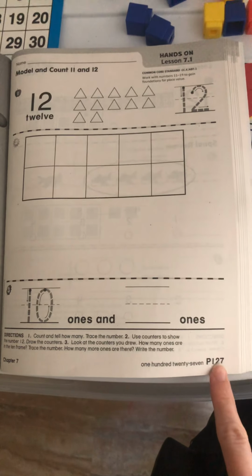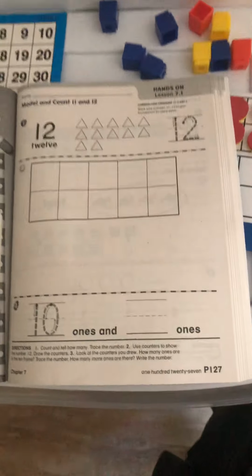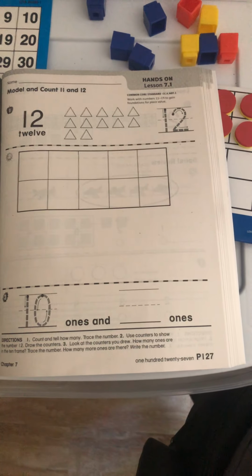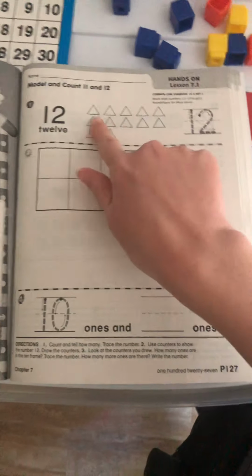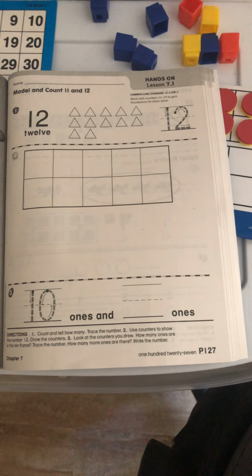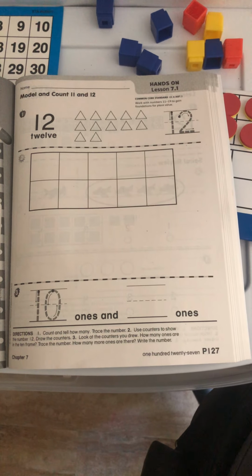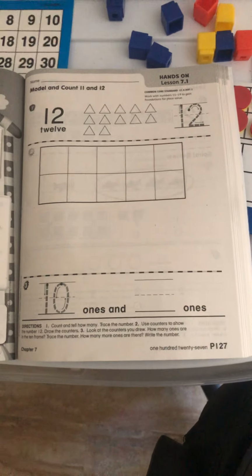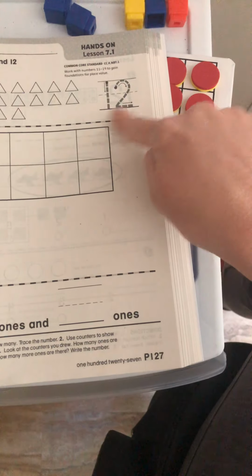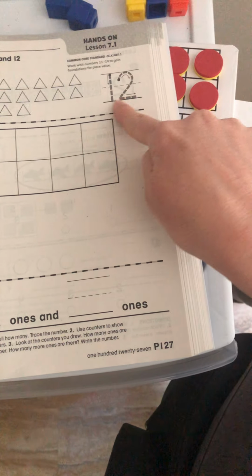So let's go to our workbook page. It's going to be workbook page 127 and lesson 7.1. And this is just to practice on these numbers. What I want you to do is count the triangles, see how many you see there, and color them. And then down here, number 2. Oh, don't forget to trace your numbers too. This helps you learn how to form the numbers.